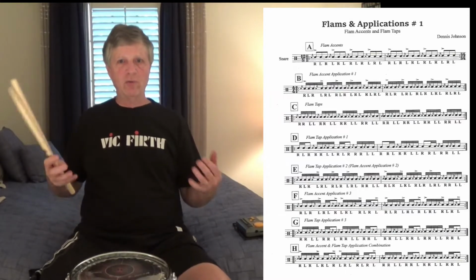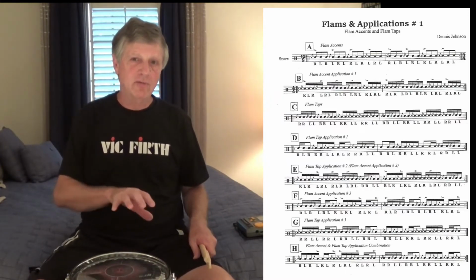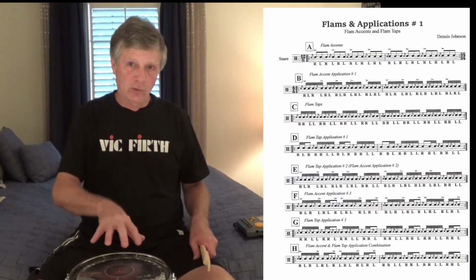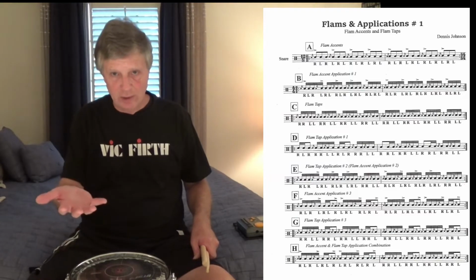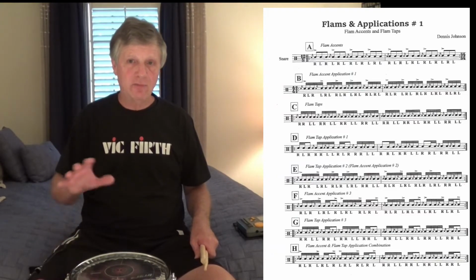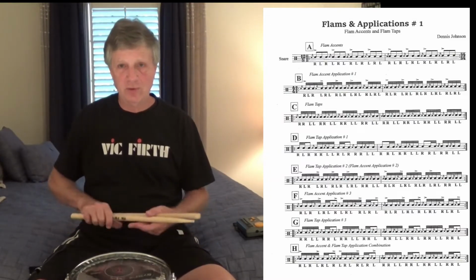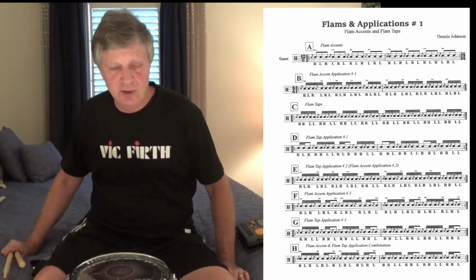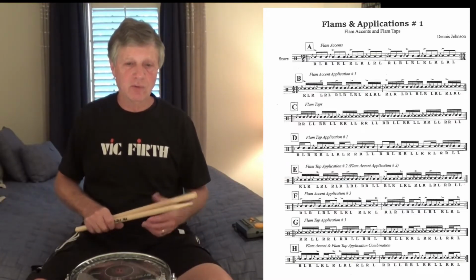And the reason why I've written that is many times in drum solos you're going to have a non-flam rhythm combined with a flammed rhythm, which is what letter D is. So you'll want to be able to go from a non-flam rhythm to a flam rhythm. There are many more examples, but that's just in our limited scope here what I've chosen to write.